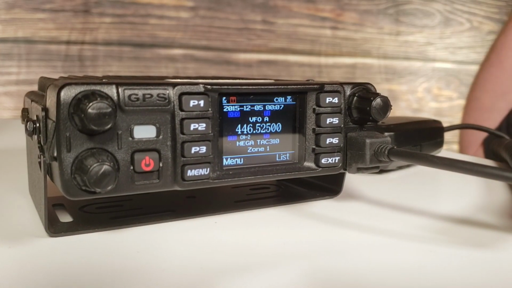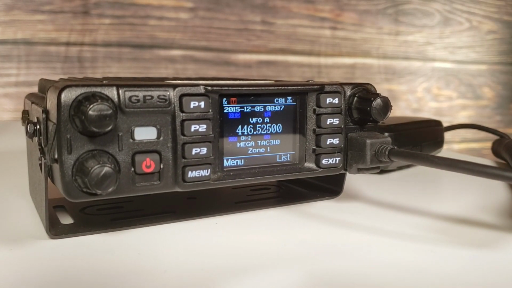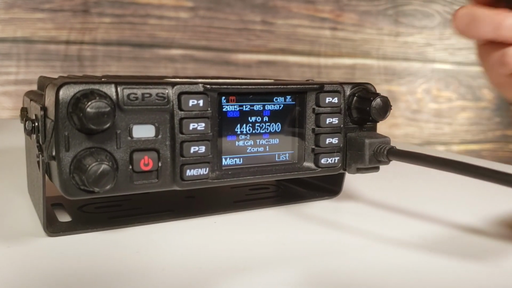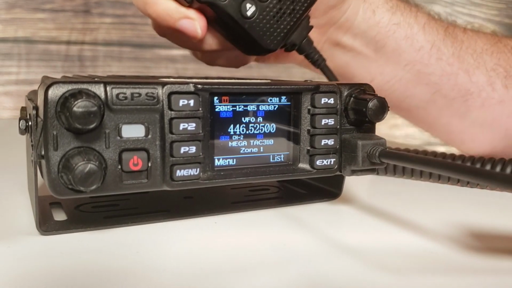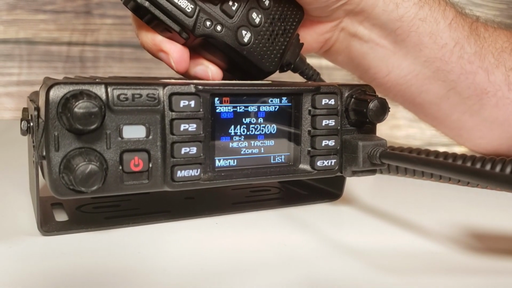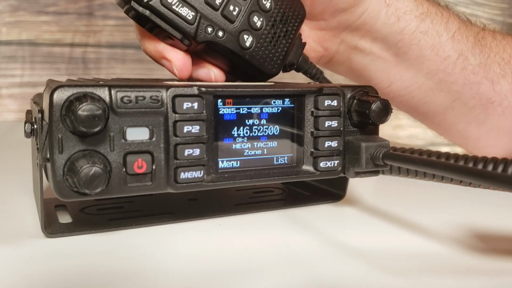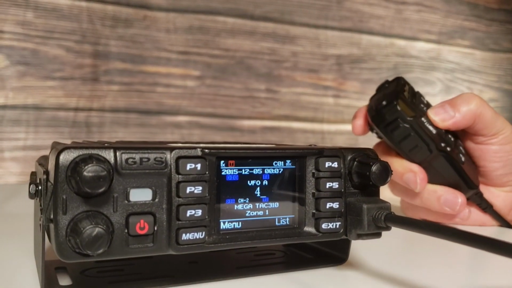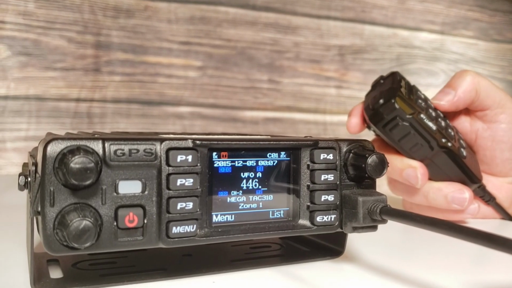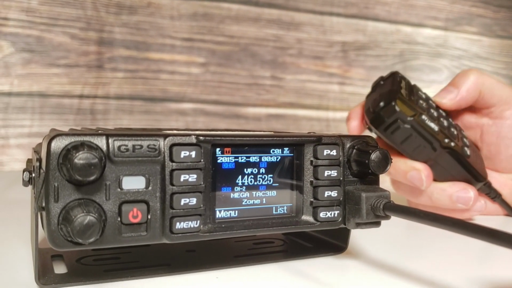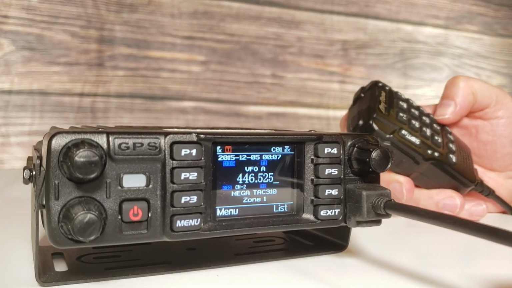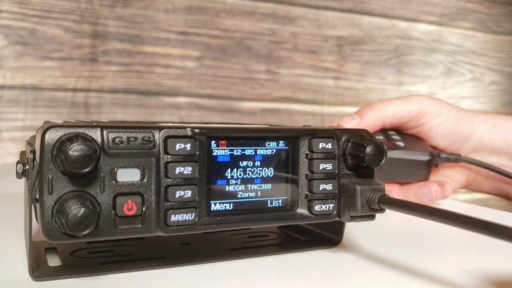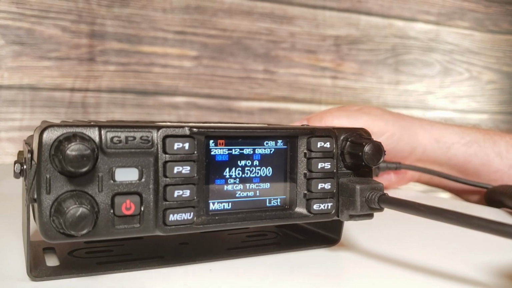We have our digital hotspot in the back on a frequency of 446.525, and in case you're wondering how to enter that, we're going to use our keypad here. We're going to punch in 446.525, and then to fill in the zeros behind it, we're just going to press pound. Alright, so we have it on frequency now.